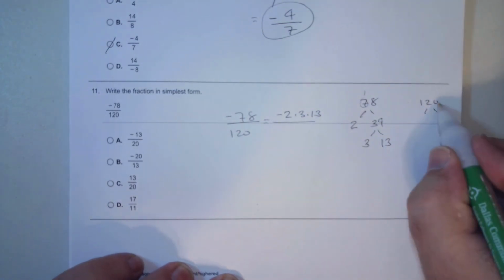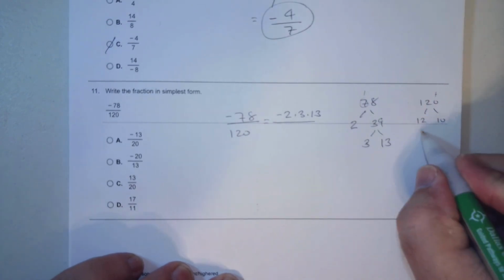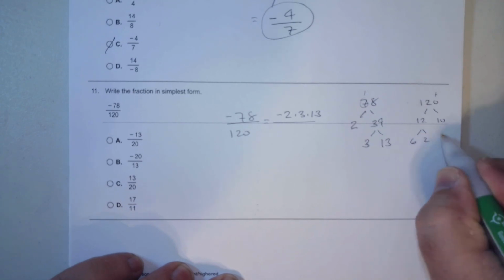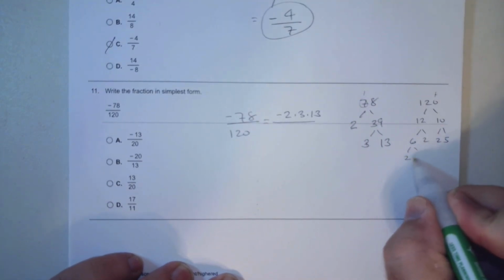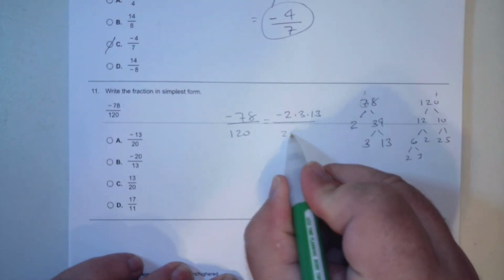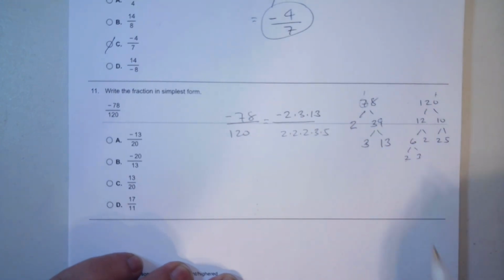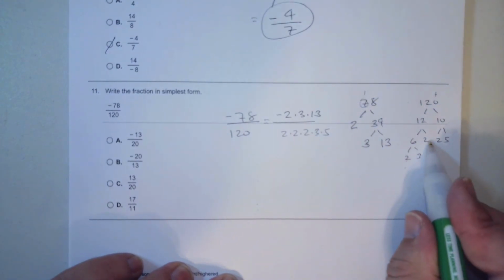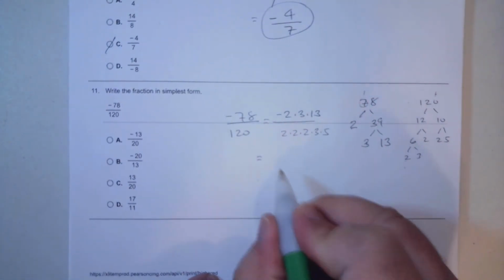120. Since it ends in a 0, it's 12 times 10. 6 times 2, 2 times 5, 2 times 3. So it's 2 times 2 times 2 times 3 times 5. Now cancel.